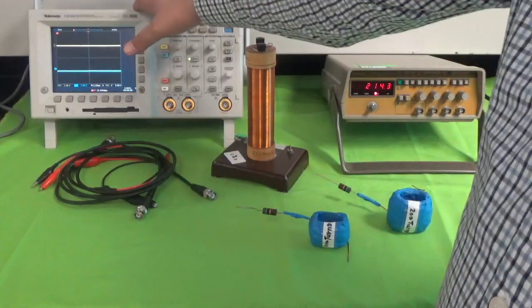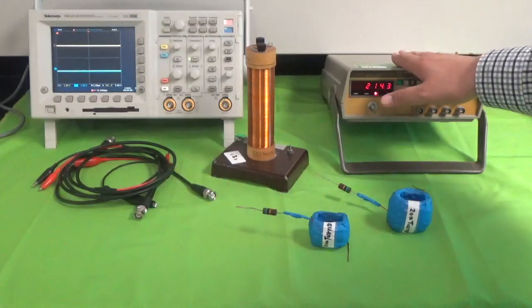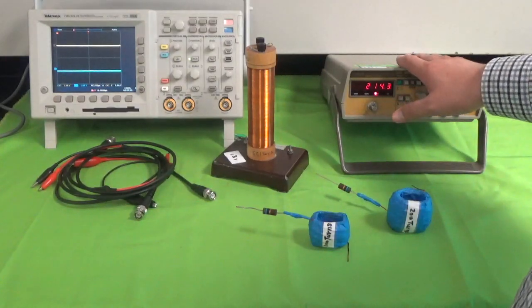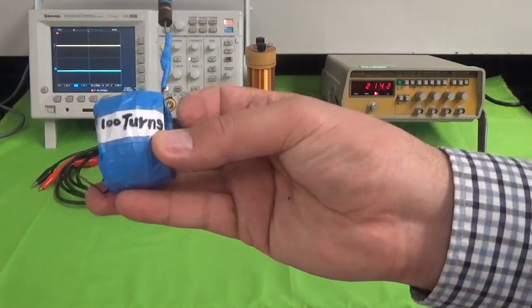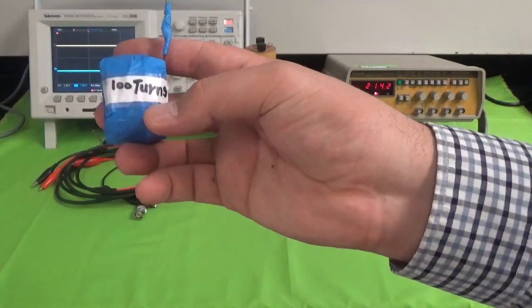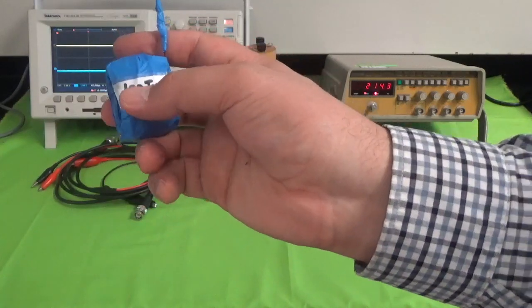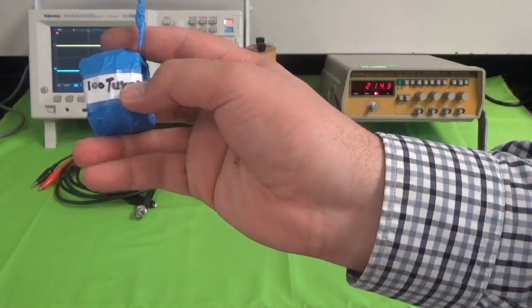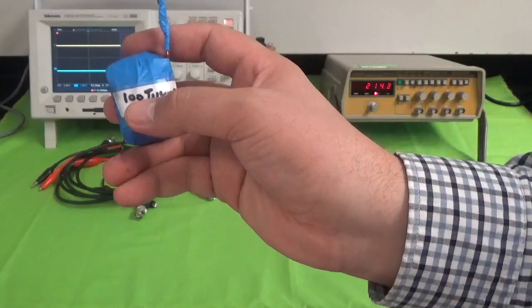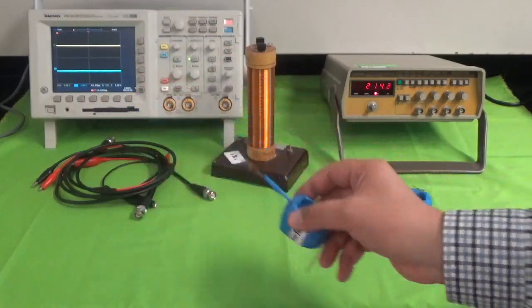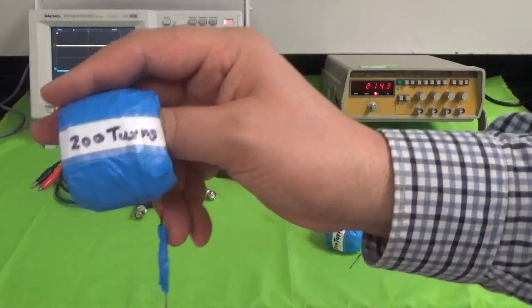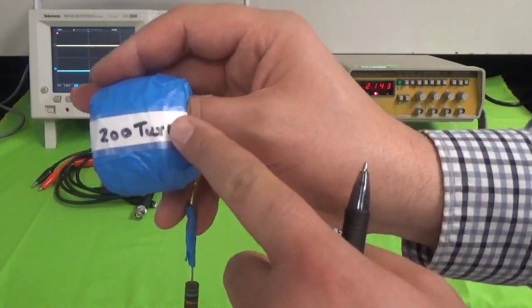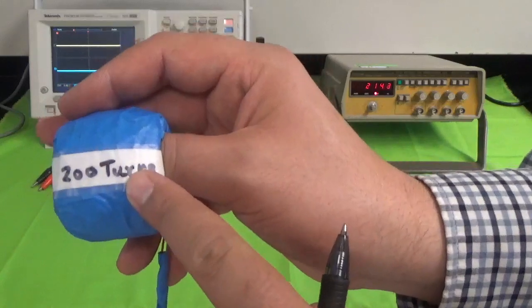We will need the oscilloscope, we will need the function generator, and also we will need some coils that we made here in the lab. This coil has 100 turns. And another coil here has 200 turns.